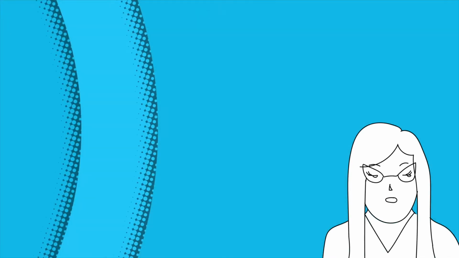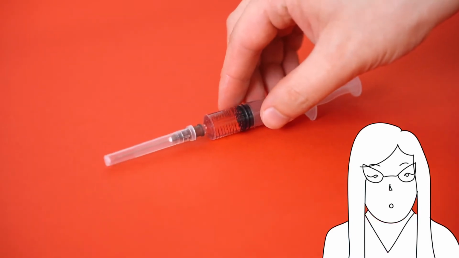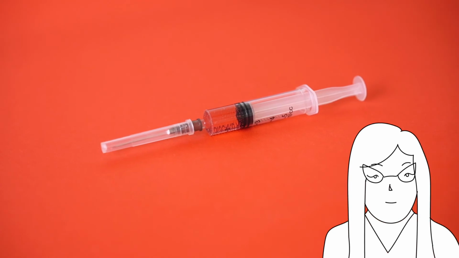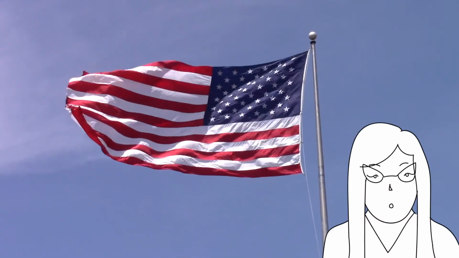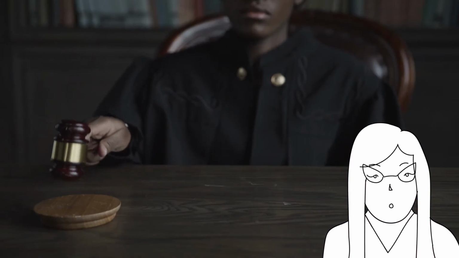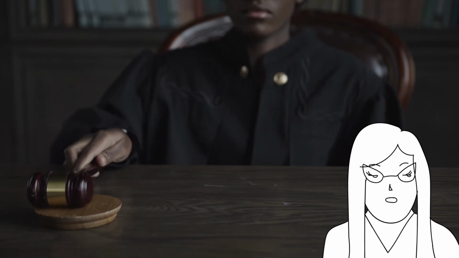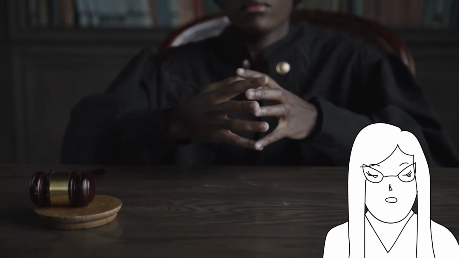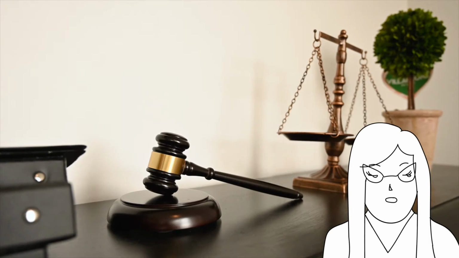The ICCPR also protects the right to life, stating that no one shall be arbitrarily deprived of his or her life. In countries where the death penalty has not been abolished, like in the United States, the sentence may be imposed for only the most serious crimes in accordance with the law and carried out pursuant to final judgment by a competent court.